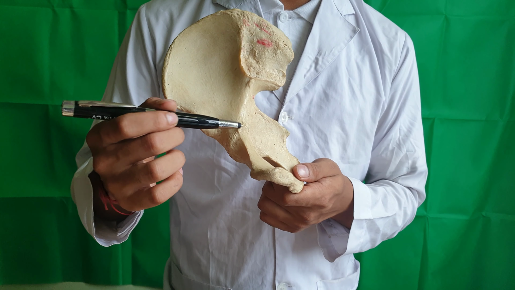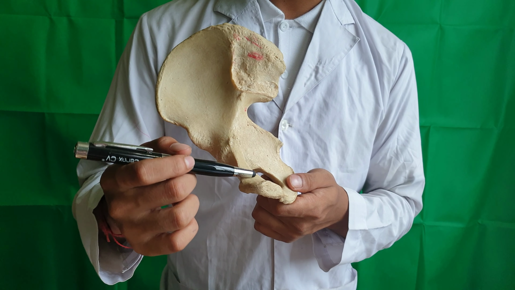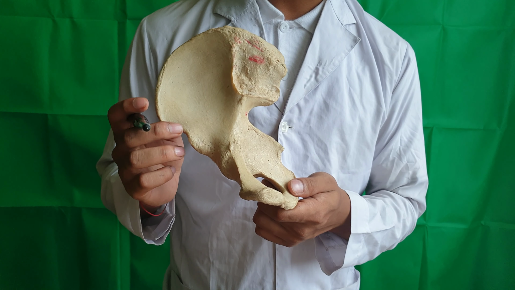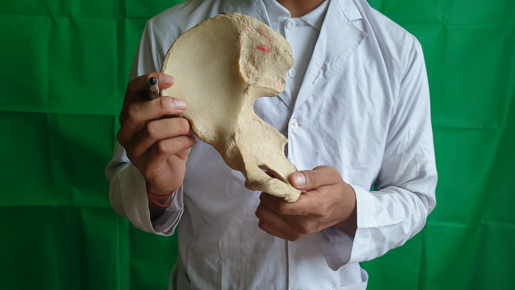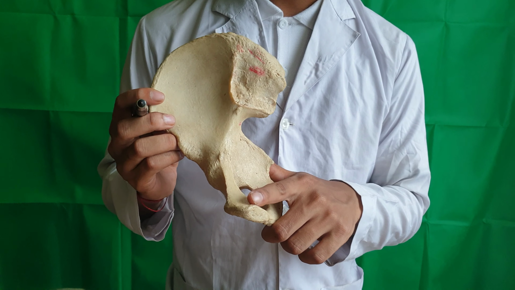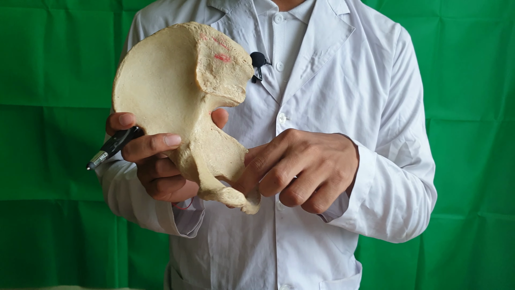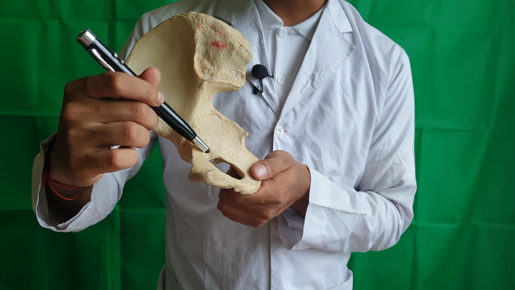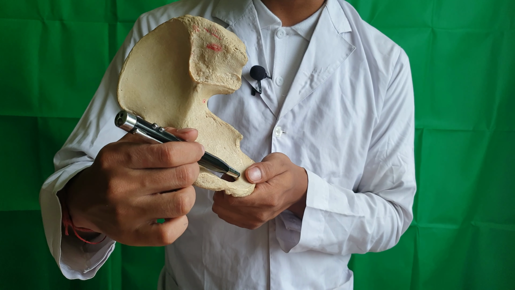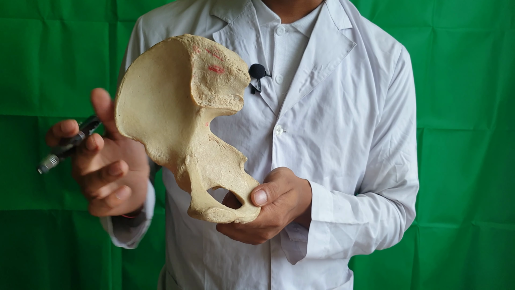And the pelvic surface. In the pelvic surface there are relations: the lateral umbilical ligament and ductus deferens in males, or the round ligament of the uterus in females. And this is the obturator canal. The structures passing through the obturator canal, from above to downward, are the obturator nerve, obturator artery, and obturator vein.